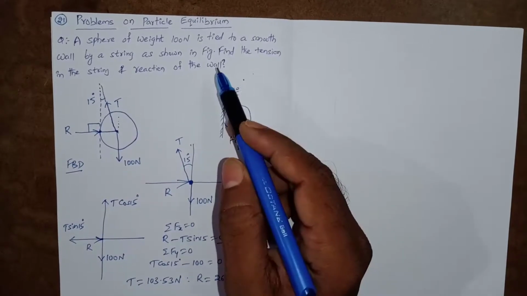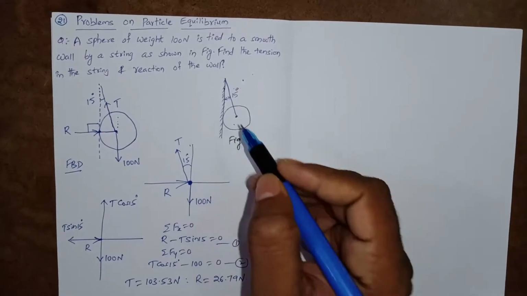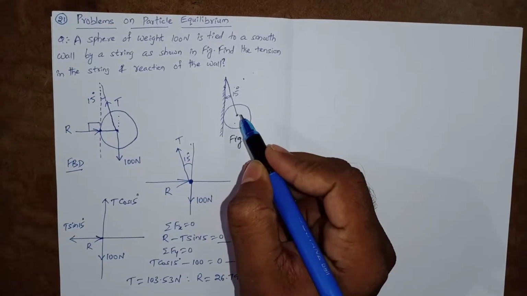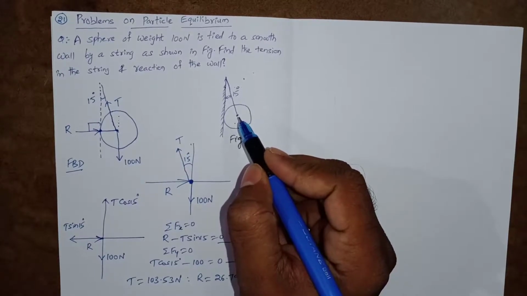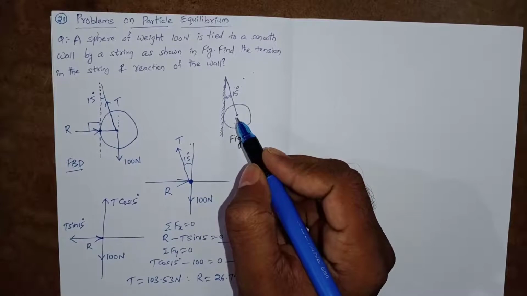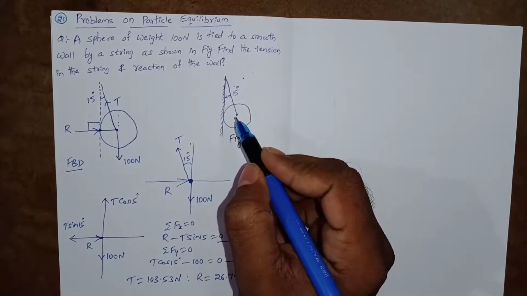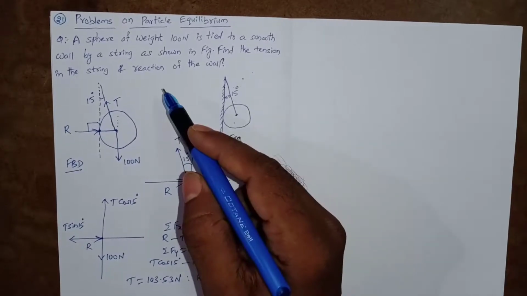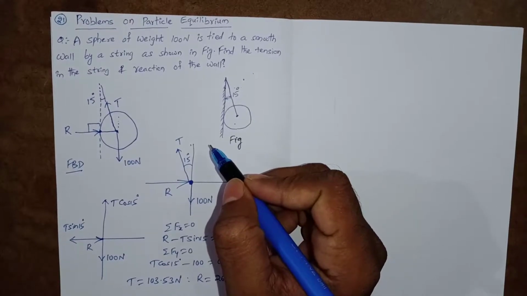Here it is given that it is tied to a smooth wall by a string. That implies that this sphere is at rest. So we can apply equations of equilibrium. That is, we can write sigma Fx equal to 0, sigma Fy equal to 0. That is two equations, and we can solve for the two unknowns, that is the tension in the string and the reaction of the wall. So for that we need to draw the free body diagram.